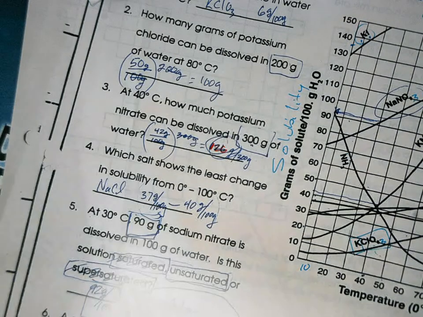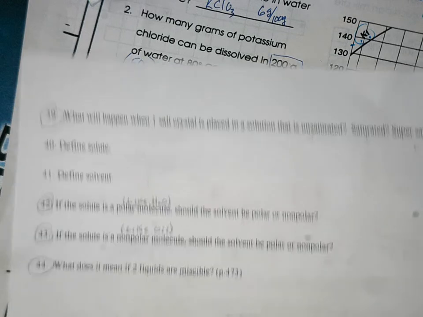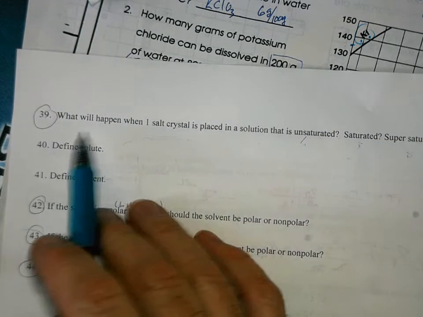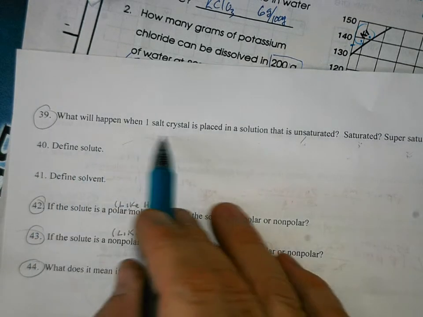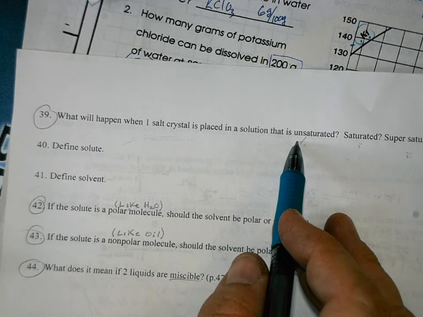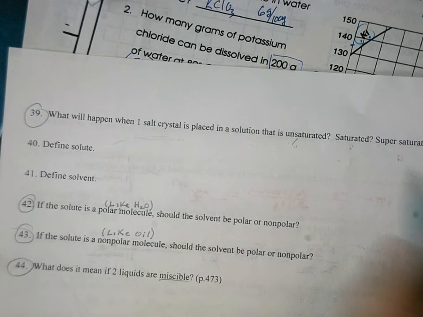Okay, on the back side, last 4 questions I'm going to go over. What will happen when one salt crystal is placed in a solution that is unsaturated, saturated, and supersaturated?